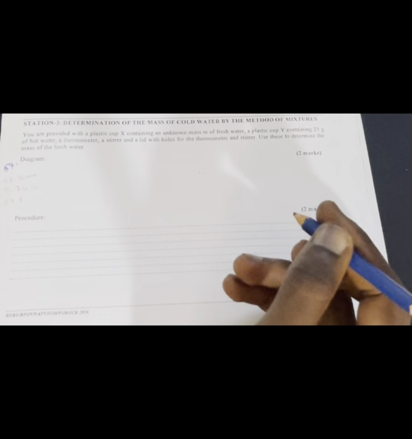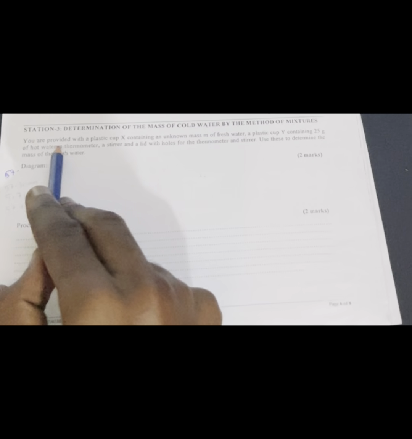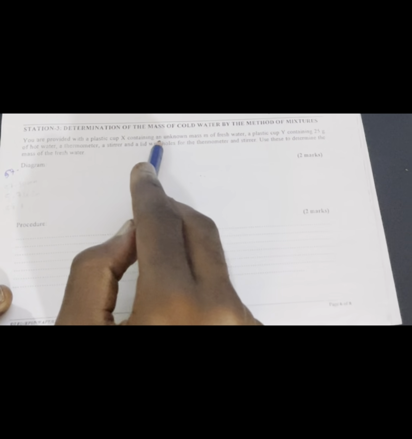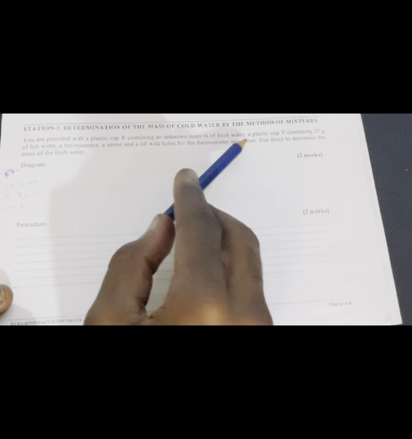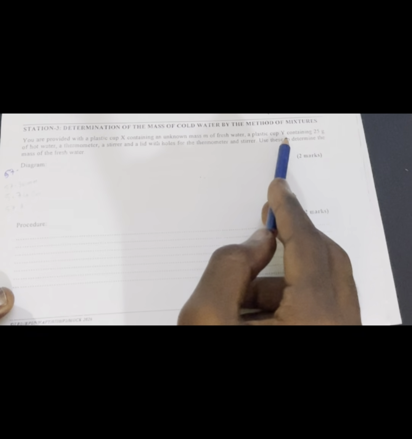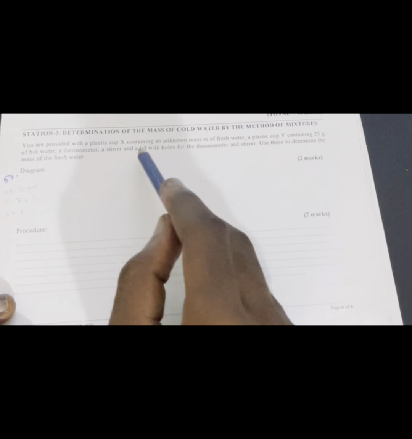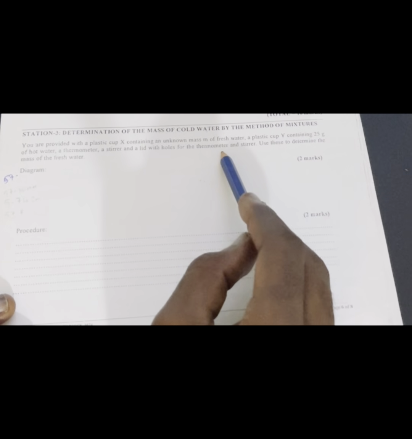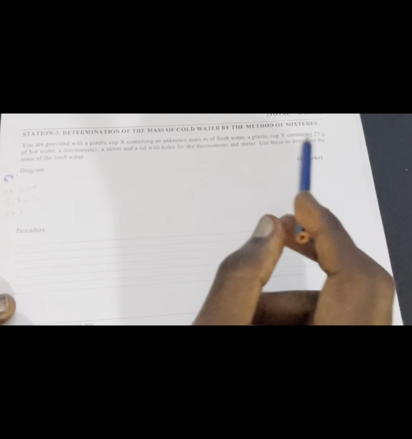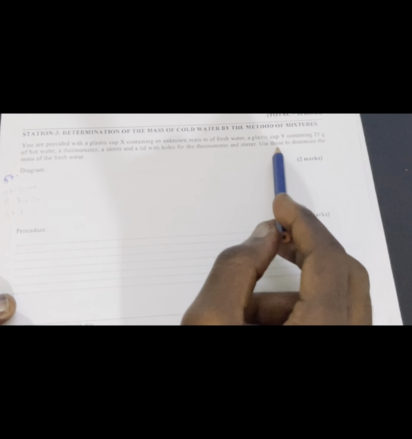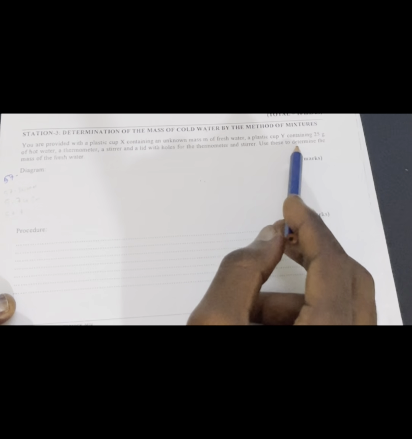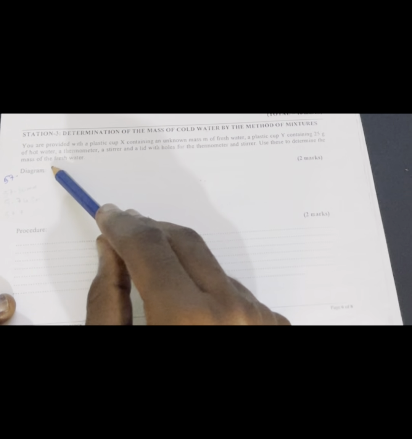Yeah, the setup. I think here we are having a plastic cup X containing an unknown mass M of fresh water, a plastic cup Y containing 25 grams of hot water, a thermometer, a stirrer, a lid with holes for thermometer and stirrer, that should be calorimeter. Use this to determine the mass of the fresh water.